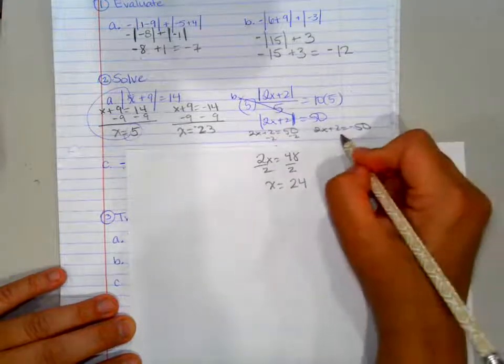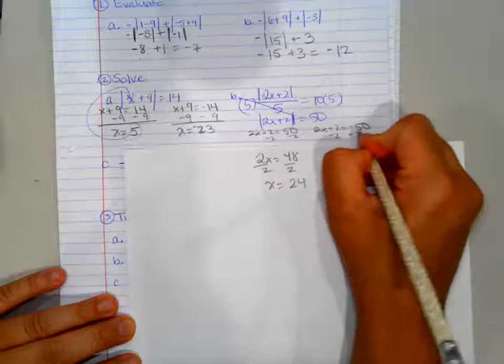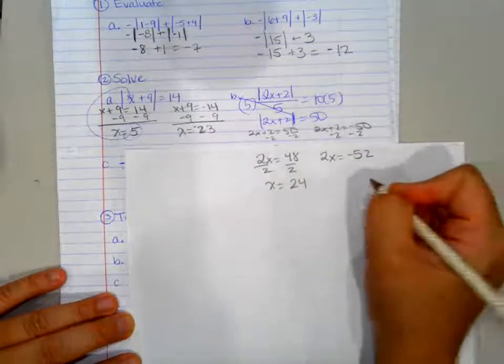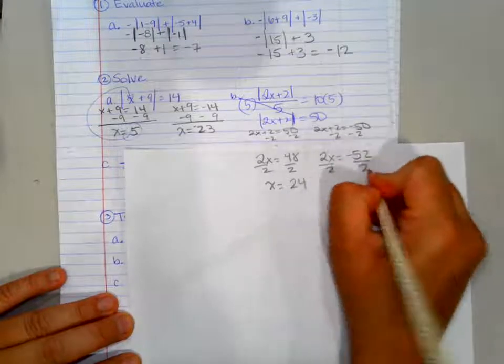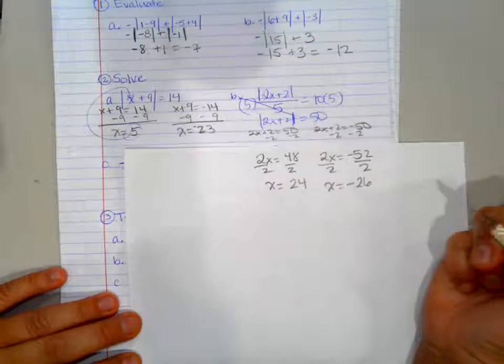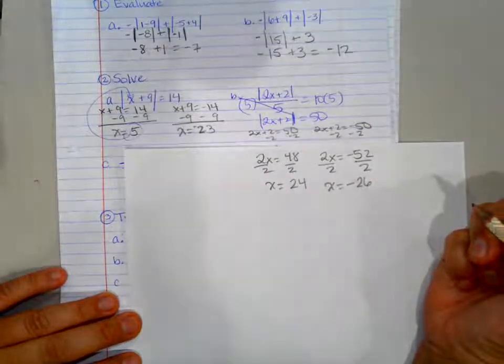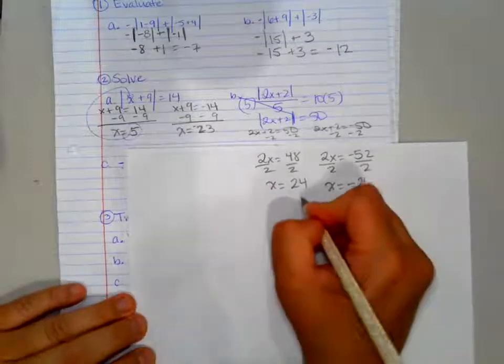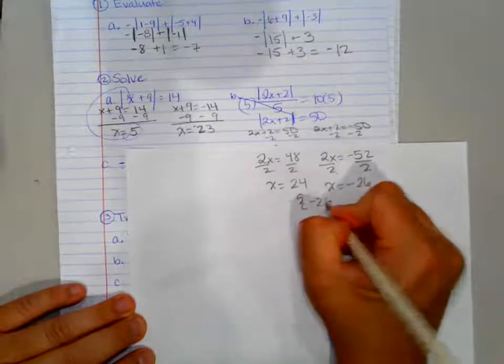Okay, same with this one. I'm going to subtract 2 from both sides. I get 2x is equal to negative 52. Divide both sides by 2. X is equal to negative 26. All right. So those are your two answers, and your solutions will look like that.